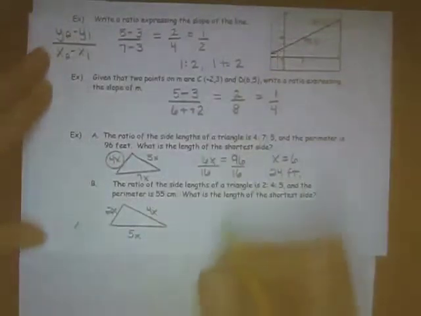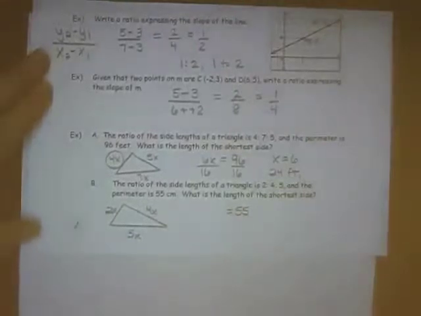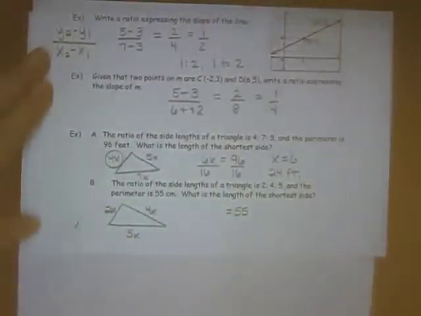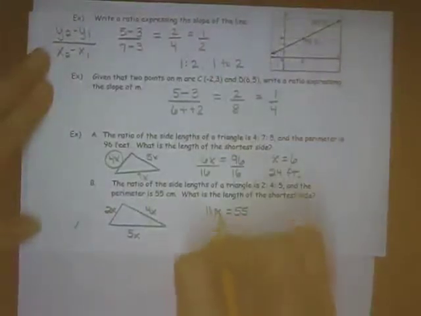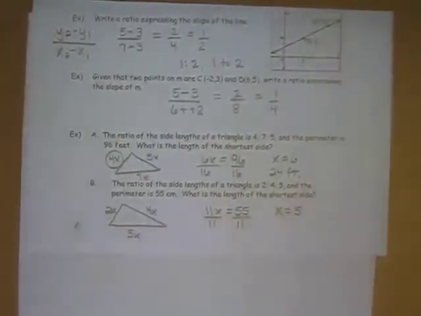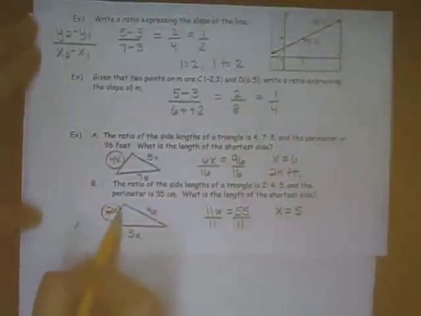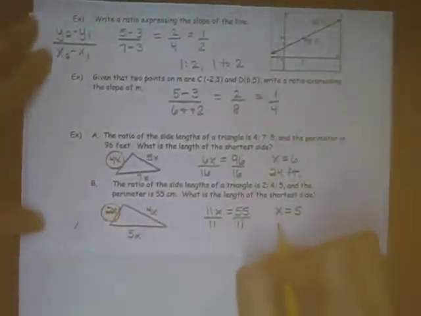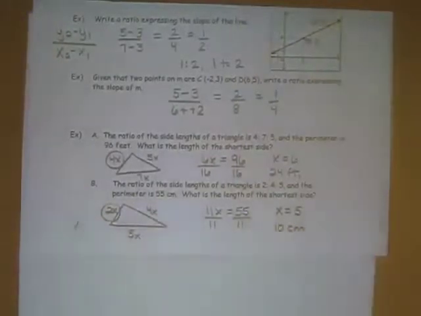You then get the perimeter. We know our perimeter is 55, so we are going to add up the sides. 2x plus 4x plus 5x gets you 11x. If you divide by 11, x is 5. And again, we need the shortest side. We then plug 5 in over for our smallest side and get 10. And there's our answer.